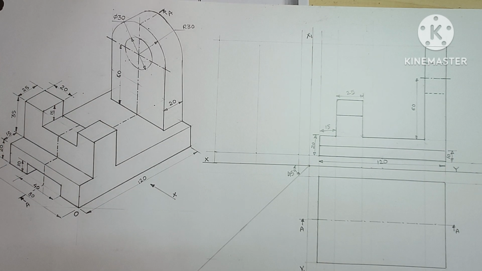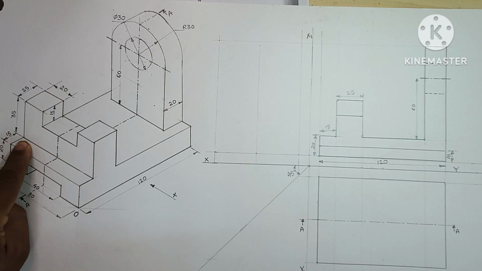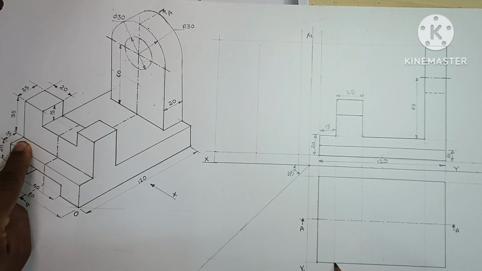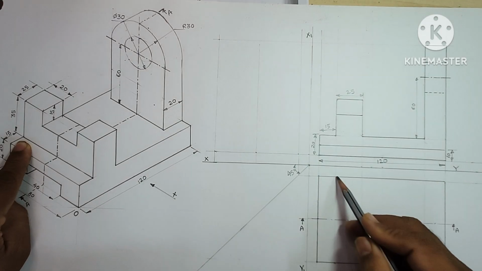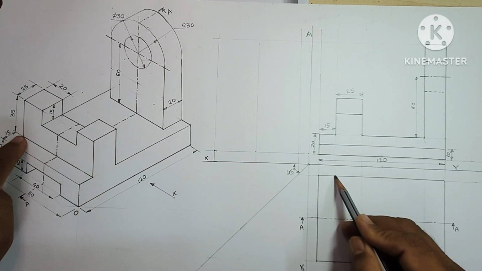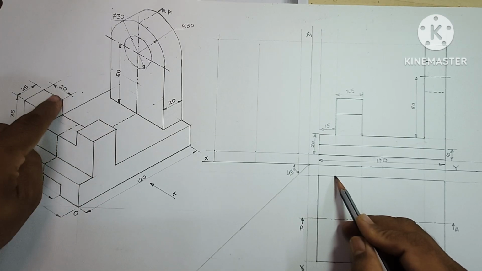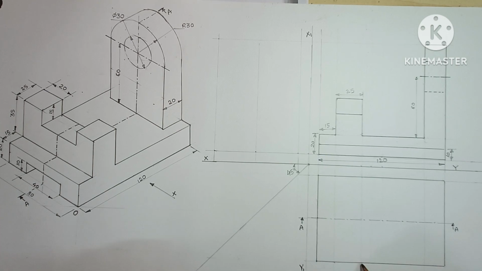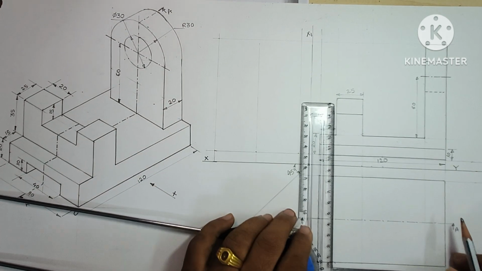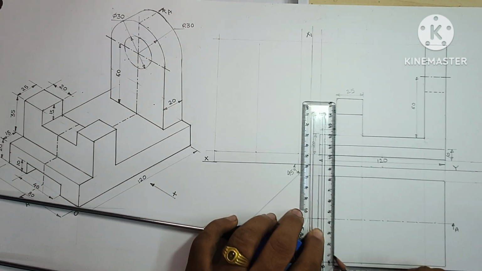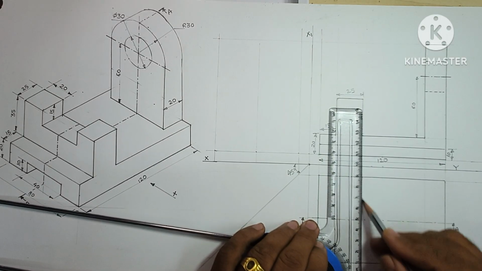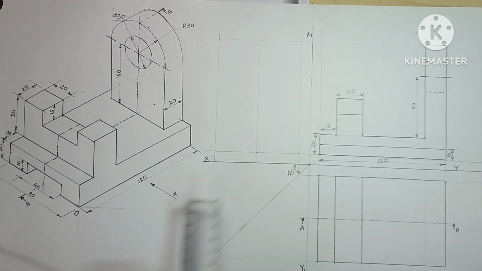In the top view, what we have to do? This distance is 15. I will draw the continuous line here from this point to this point. And again, this line is also a continuous line. I will mark the continuous line first. This one is the continuous line. This one is the continuous line.